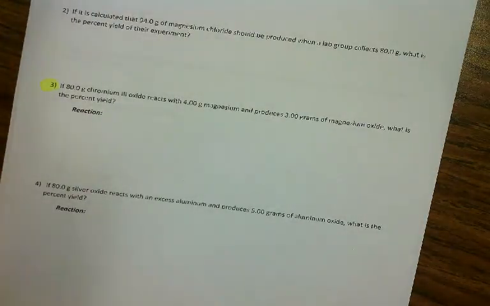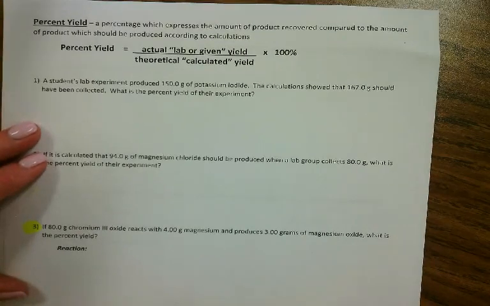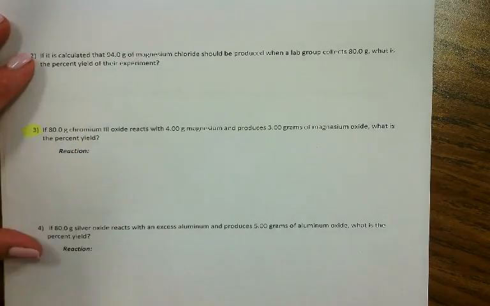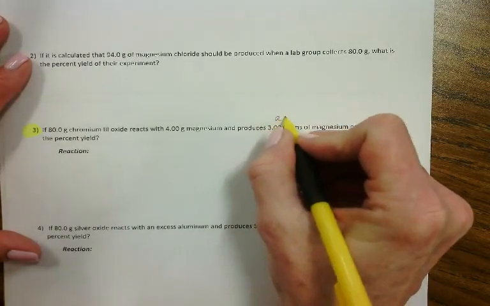All right, I thought I'd do a couple of the percent yield problems on pages 9 and 10. So for this one, we're going to do this one. If 80 grams of chromium 3 oxide reacts with 4 grams of magnesium and produces 3 grams of magnesium oxide, what's the percent yield? Okay, so that is my actual yield.